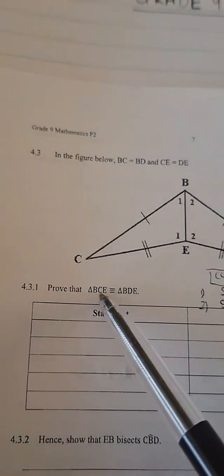Okay. So let's come here now and try and prove the congruence. They are saying we must prove that triangle BCE.